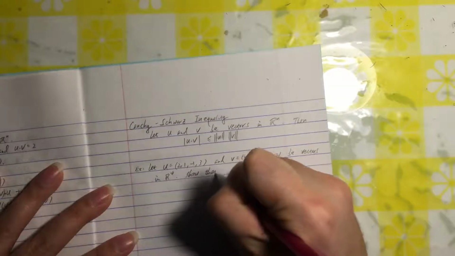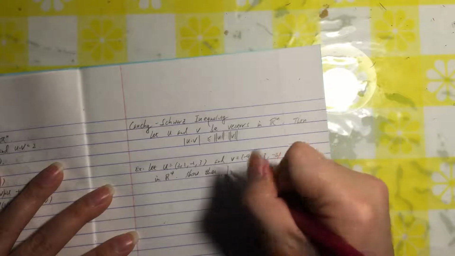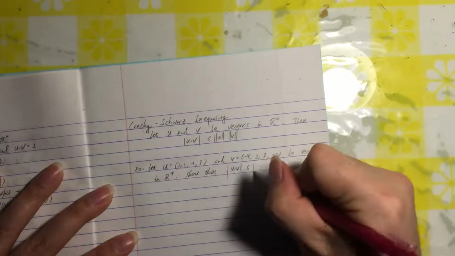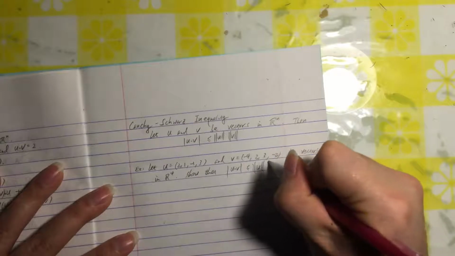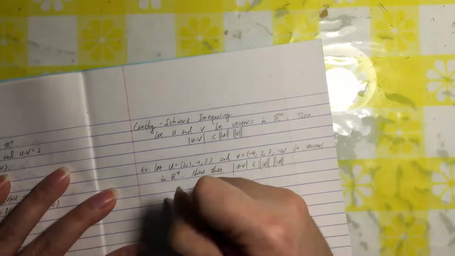Show that it satisfies the Cauchy-Schwarz inequality. Then the absolute value of the dot product u dot v is less than or equal to the norm of u times norm of v. So let's first of all find the dot product.